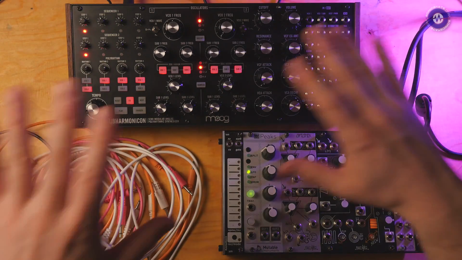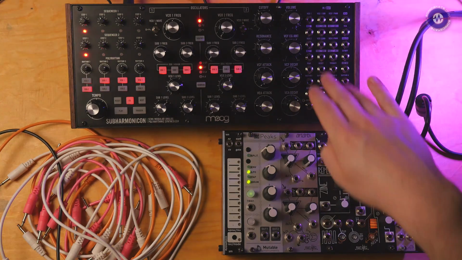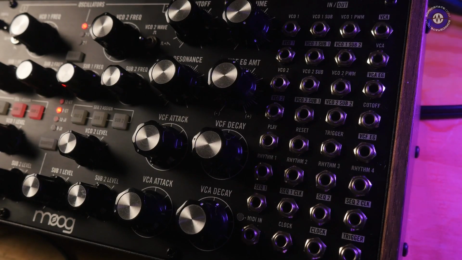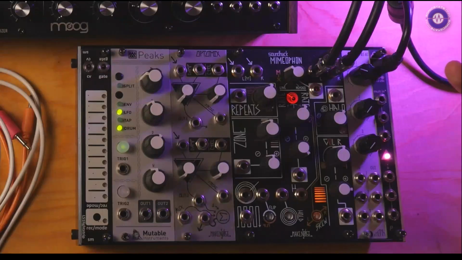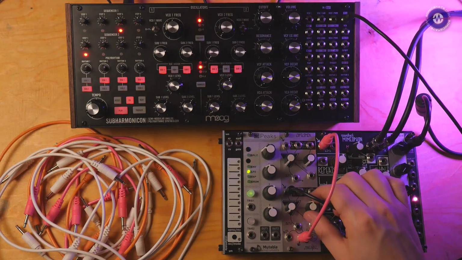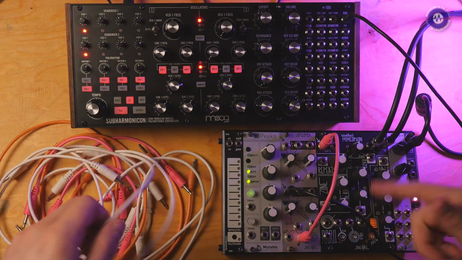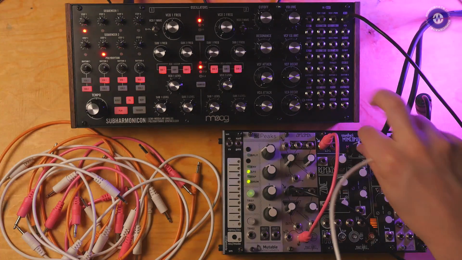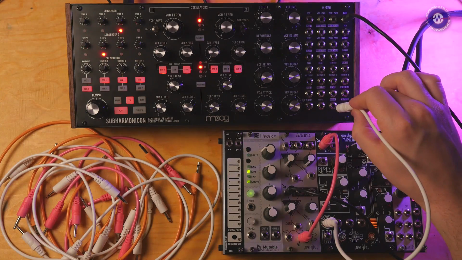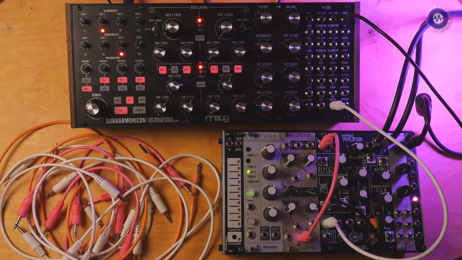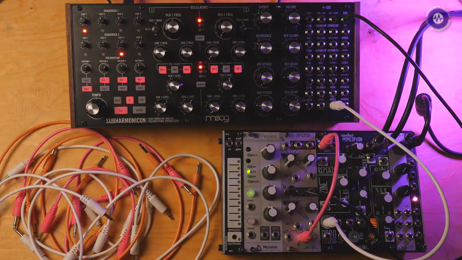As the Subharmonicon is semi-modular, it does have a fairly extensive patch bay over here on the right hand side, and I thought I'd add a little processing system to this and also some extra modulation options and utility things. We can add some effects from the Mimeophon here. Now also I can clock this from the clock output from here, so now I have a nice in time delay.